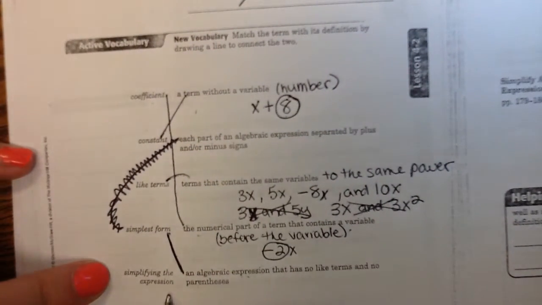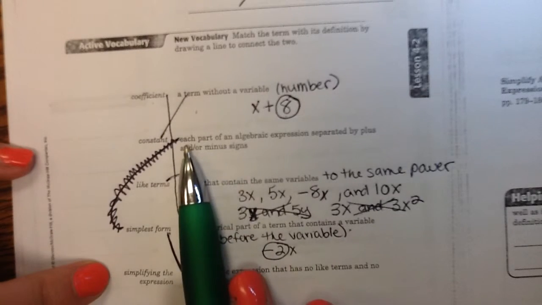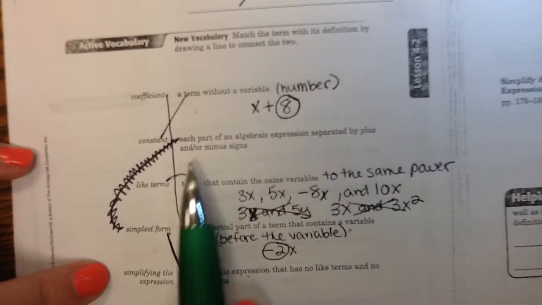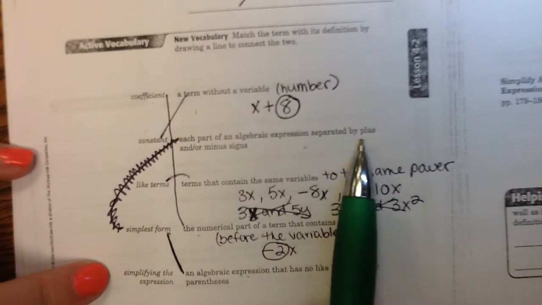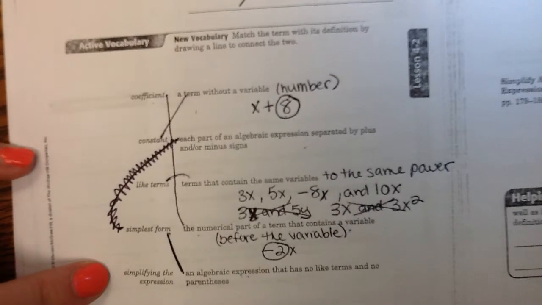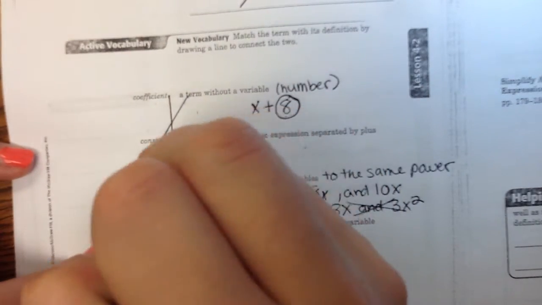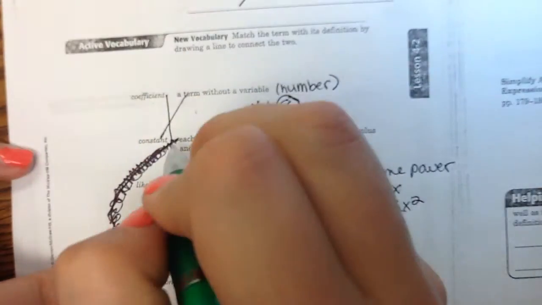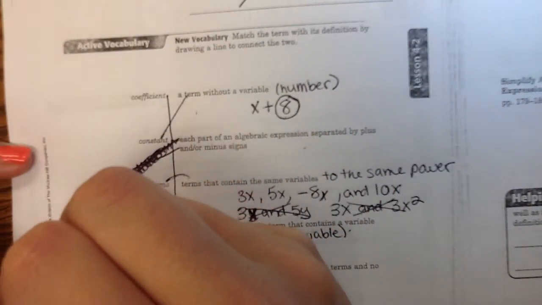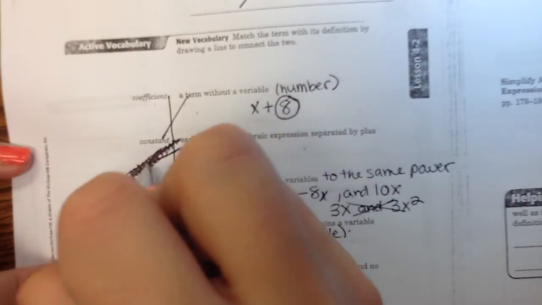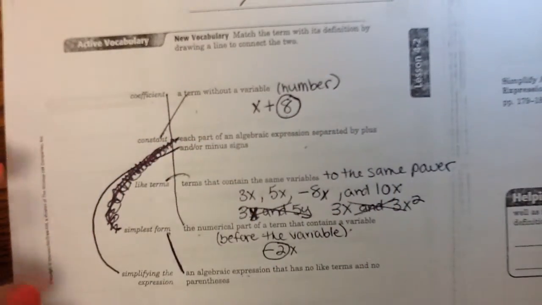Last one, simplifying the expression. Make sure that each part of the algebraic expression is separated by a plus or a minus sign. So I am definitely not perfect when it comes to math, and I make mistakes. I'm still learning, and I obviously didn't read that close enough.